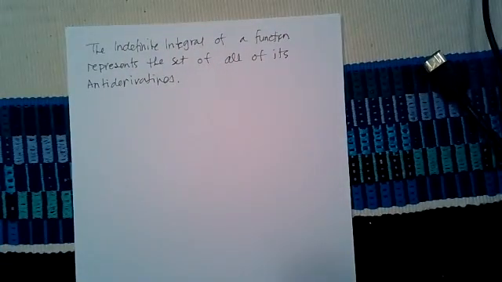All right. So we're going to show you the notation. Okay.